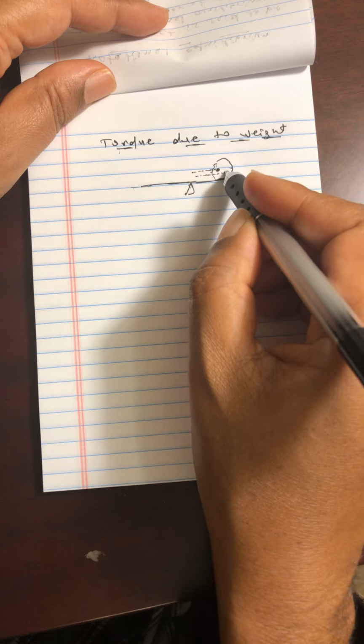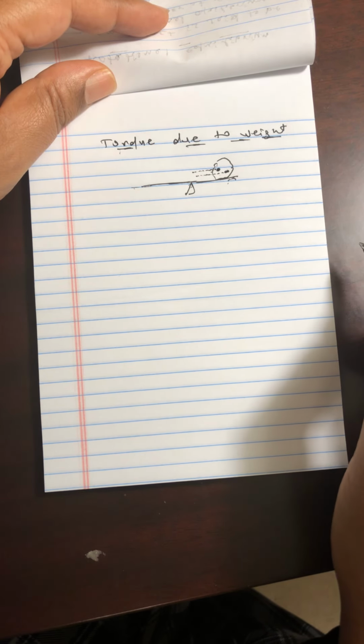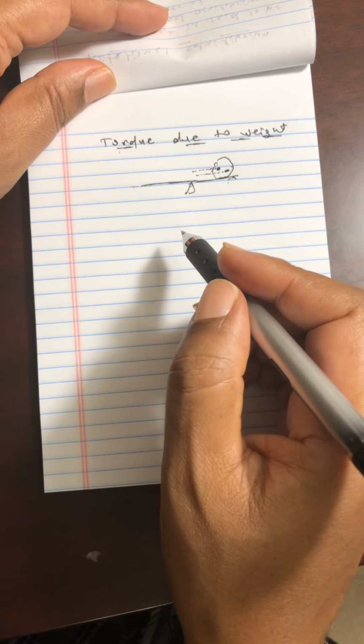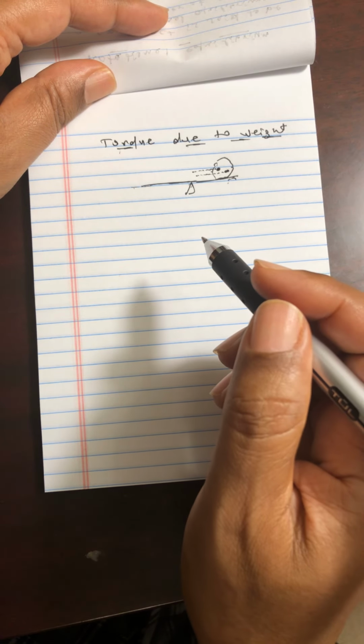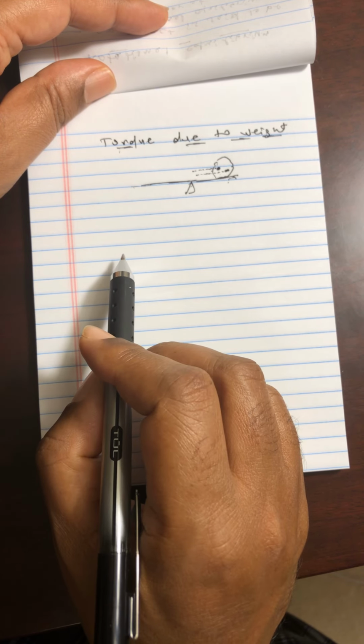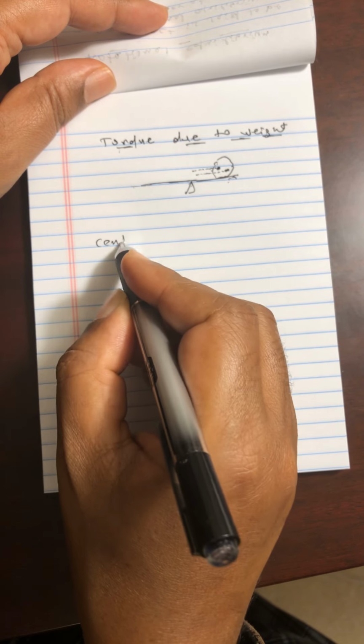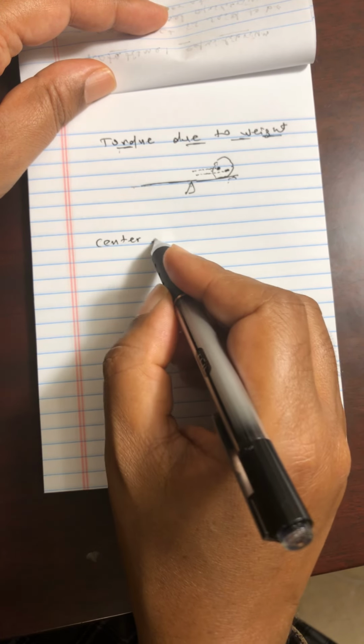So how do you calculate the torque due to weight? Let's try to look at that one. First, we have already defined the center of gravity. Let me define the center of gravity first, which is basically the center of mass of this object.